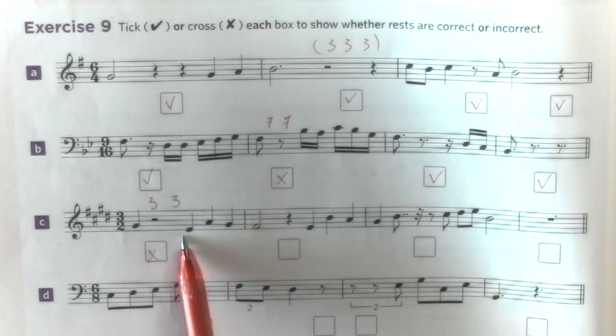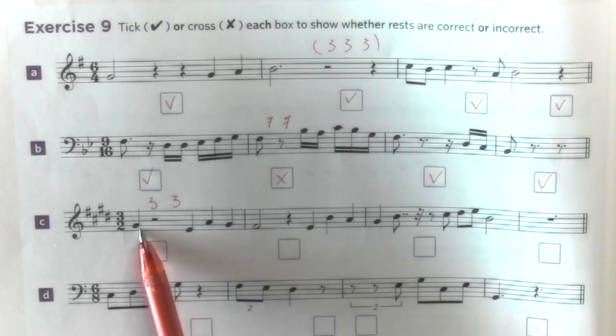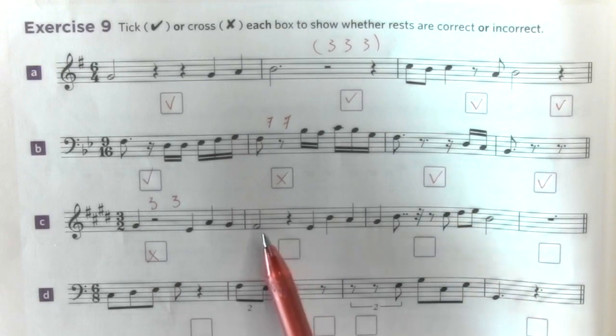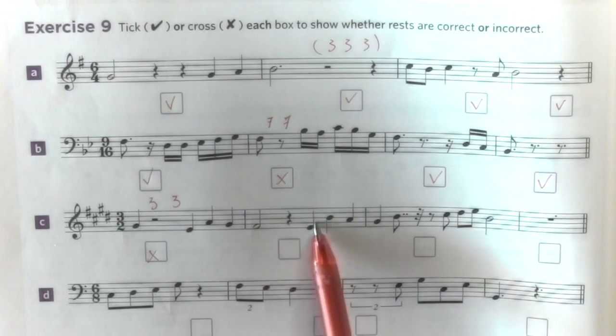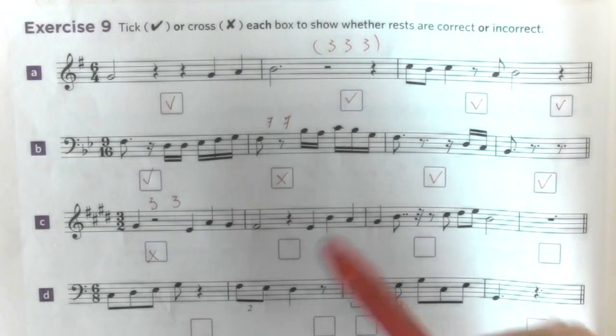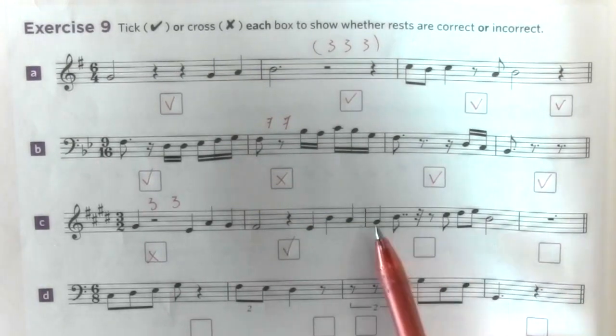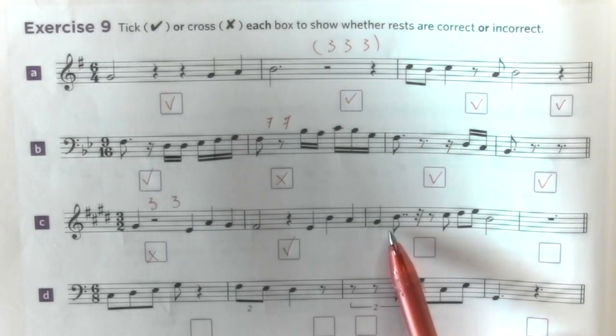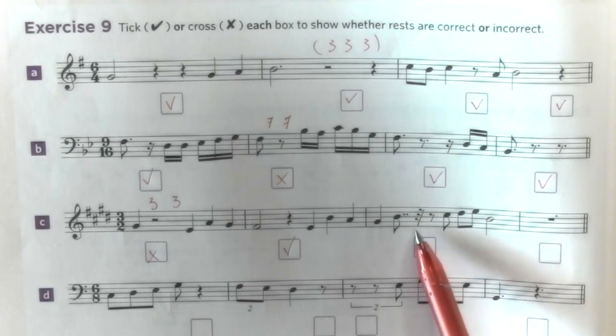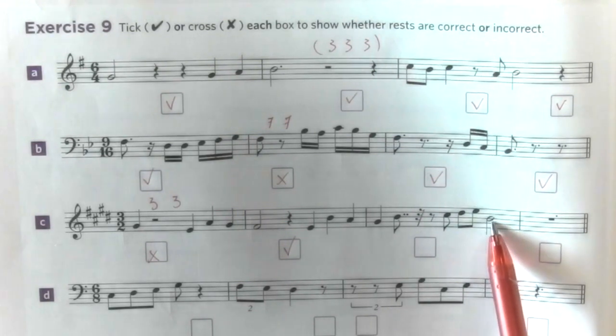In this way, we don't really see it. And actually, as you could see, it was a bit confusing for me at the start. 1 minim, 2 minims, 3 minims. Correct. Oh my goodness. Okay. Let's go from the end.